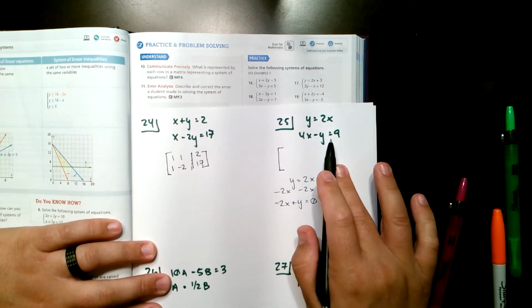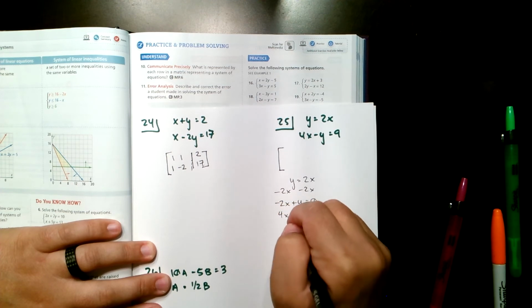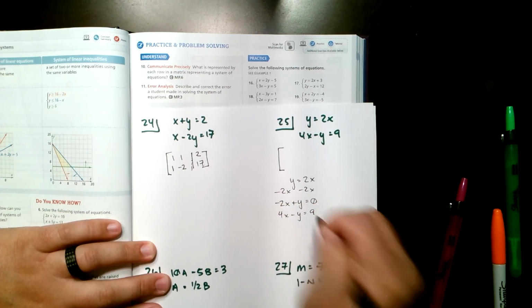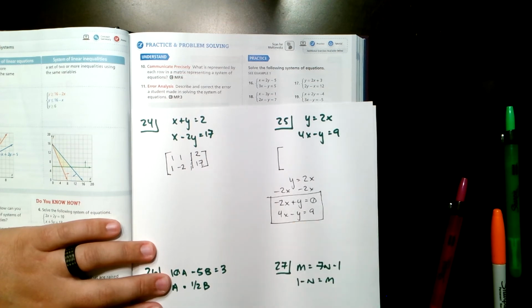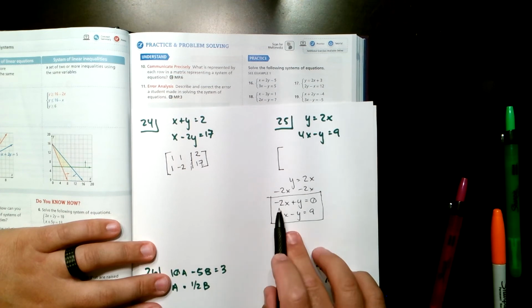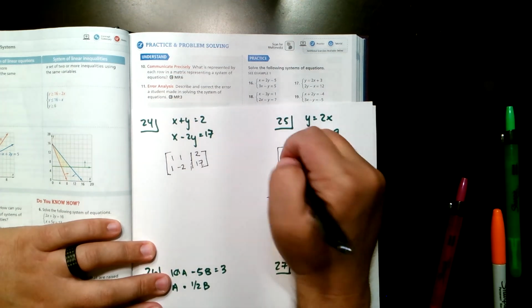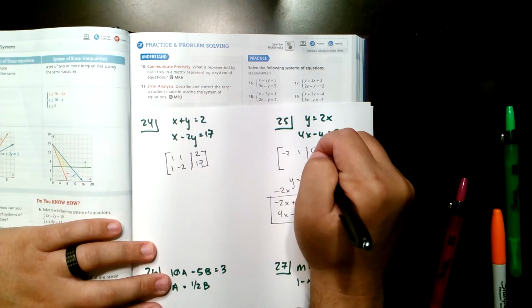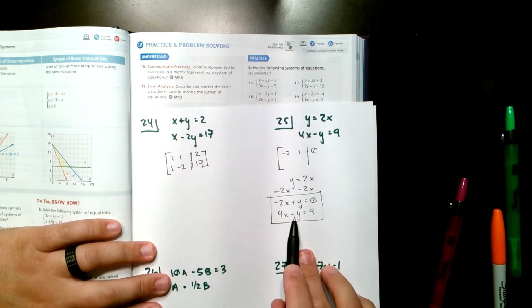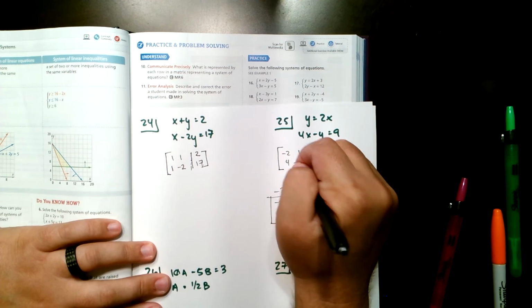So I'm going to rewrite this first equation in standard form. I'm just going to subtract 2x from both sides, and I'll have -2x plus y equals 0. And then my second equation, 4x minus y equals 9. So there's my system that's in standard form, and I can plug it in now.